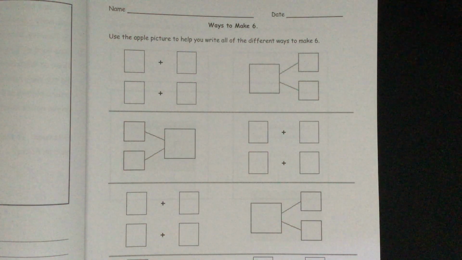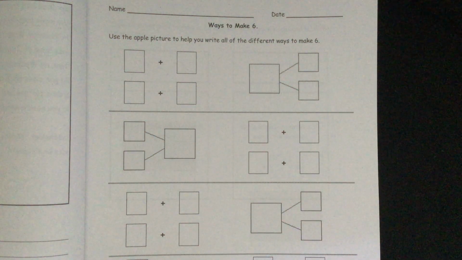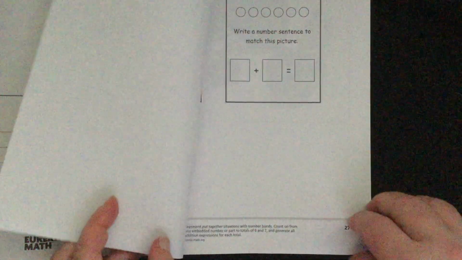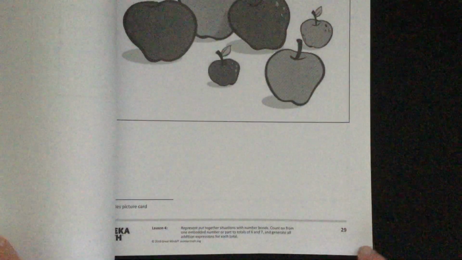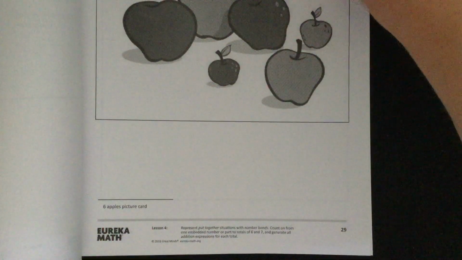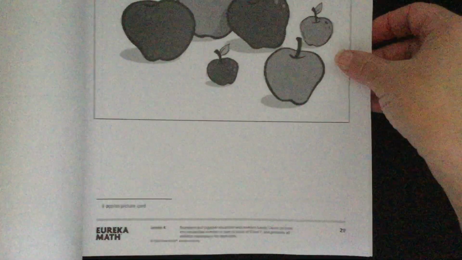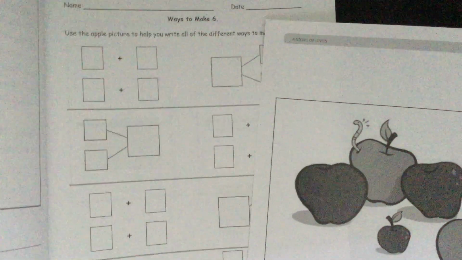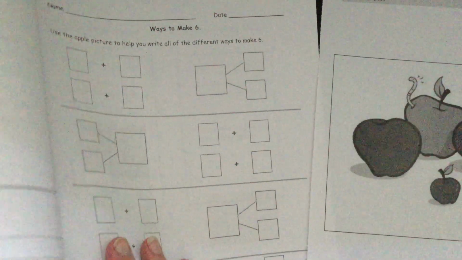That means you have to get your apple picture. We're on page 25 here, and our apple picture is on page 29, so you'll have to rip that out. We'll use that apple picture to help us out here.